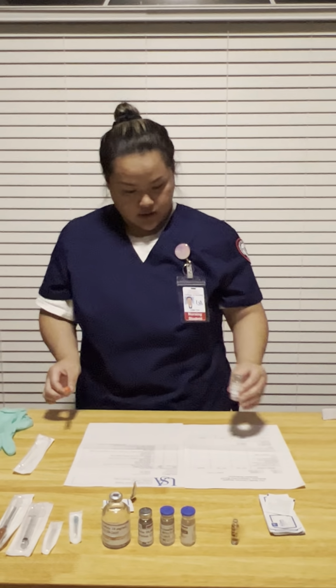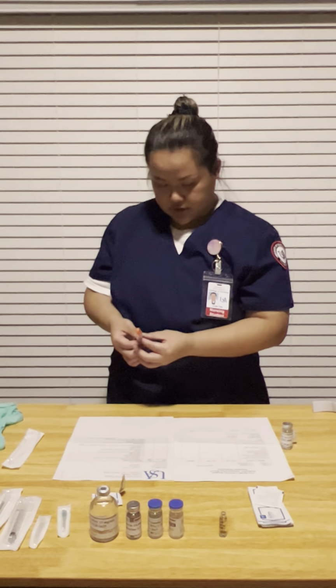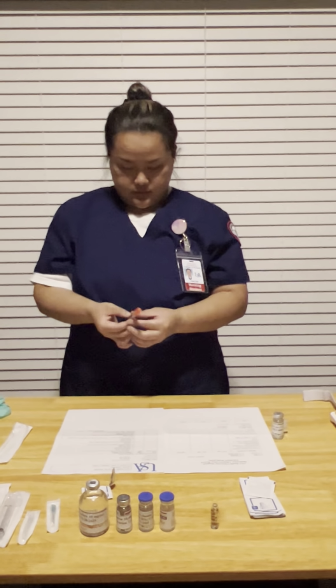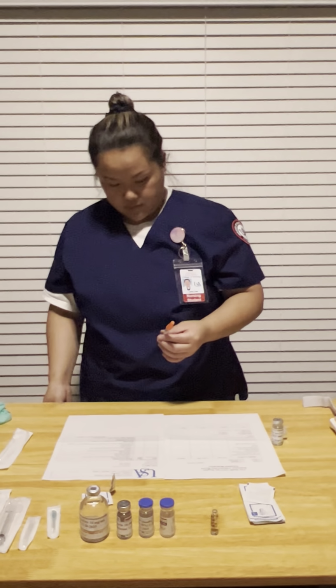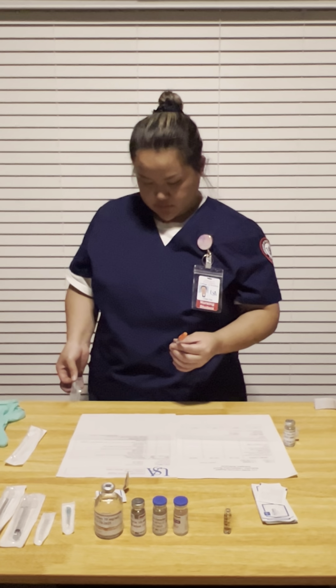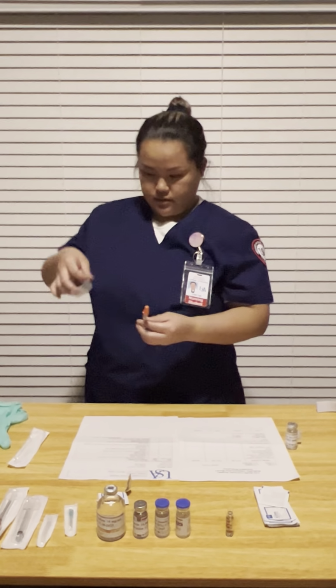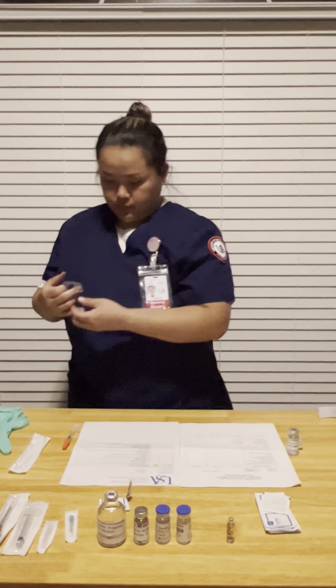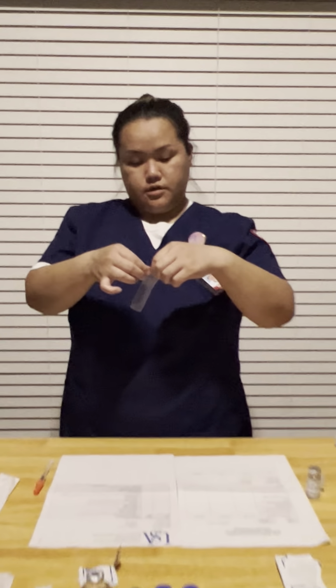Now I'm going to label my syringe with a piece of tape with the patient's name, drug name, and dosage.